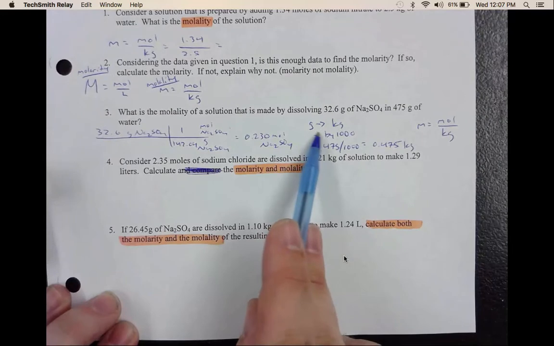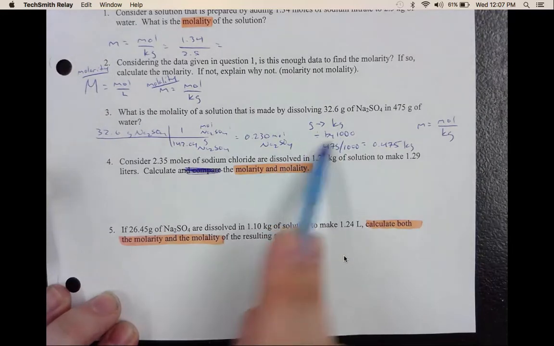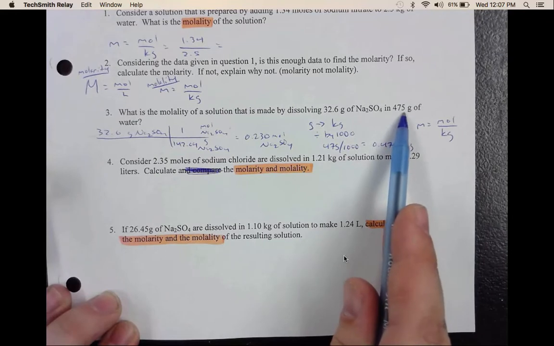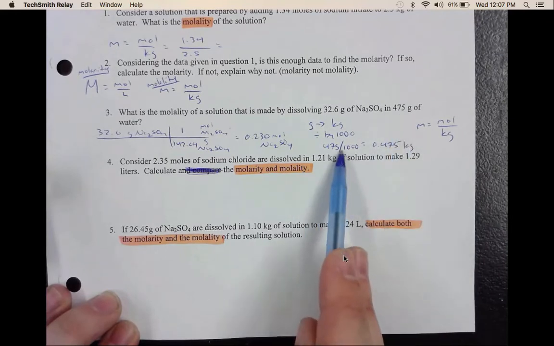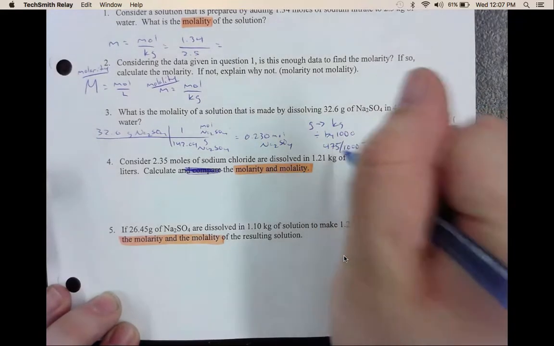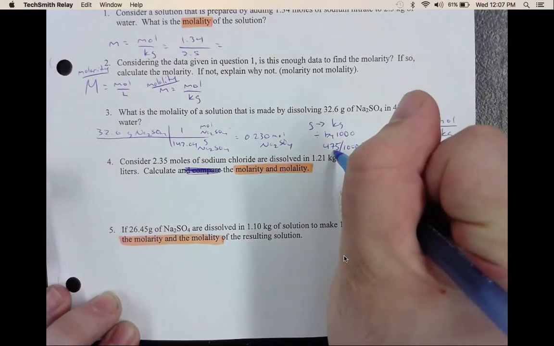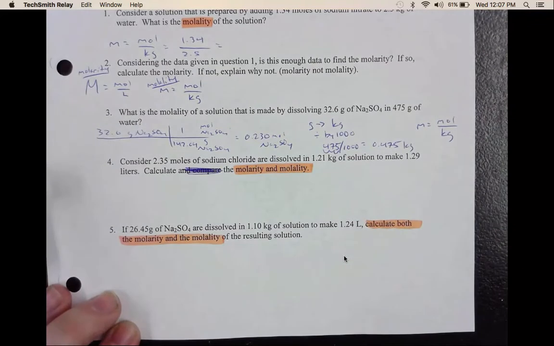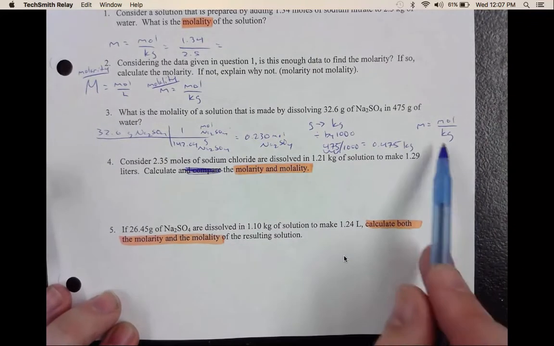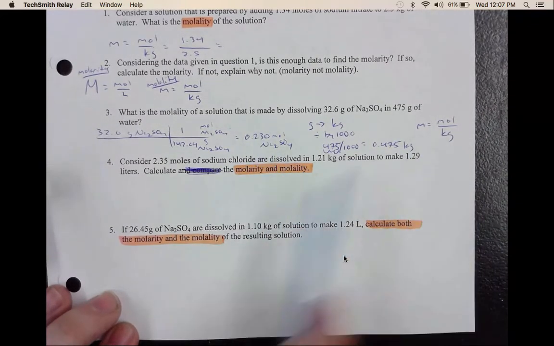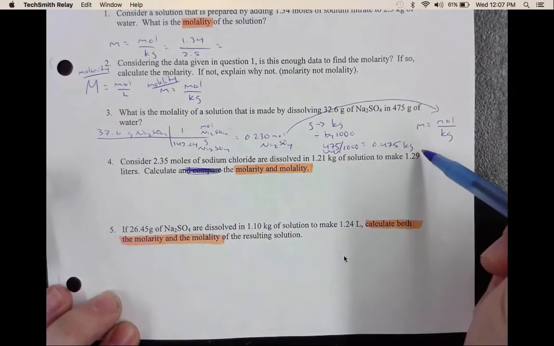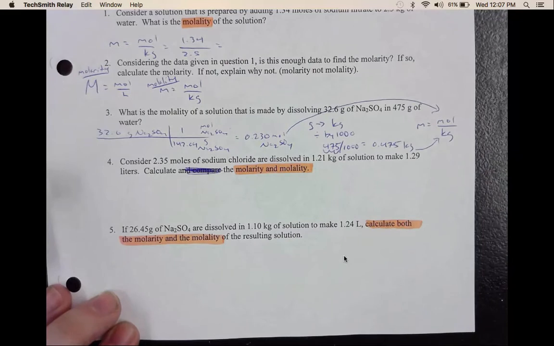Remember, guys, whenever you go from grams to kilograms, we do that by dividing by 1,000. So we have our 475 grams of water, so you divide by 1,000. Remember, dividing by 1,000 is the same thing as moving the decimal place over 3 times. So that's how we get 0.475 kilograms. The last step, guys, would be to plug your values into the formula. So you plug your moles in there, and then you plug your kilograms in there, and then solve.